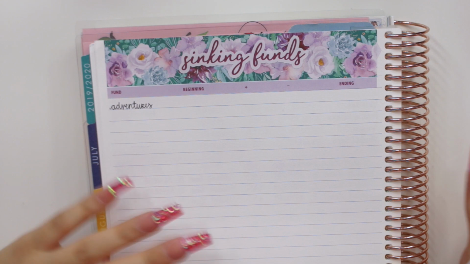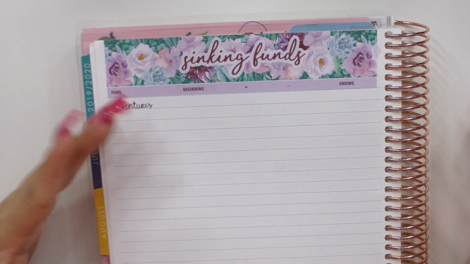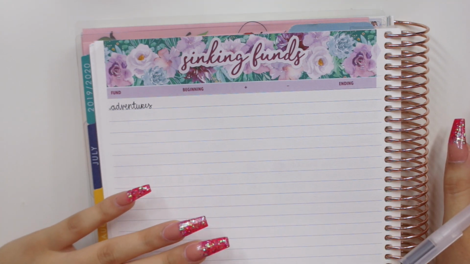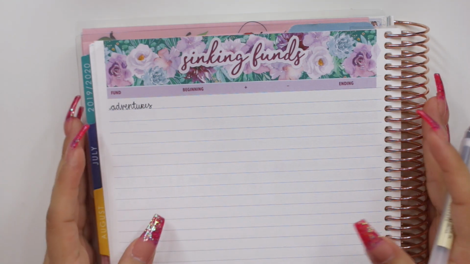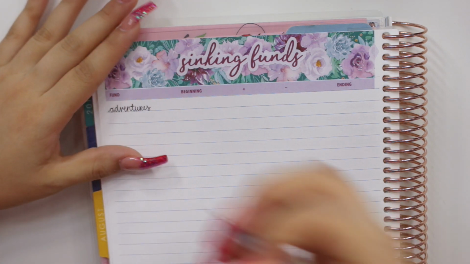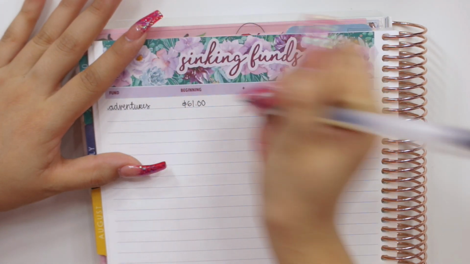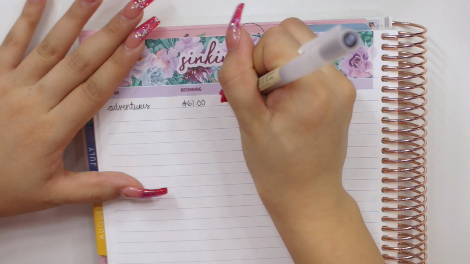I have gone to a couple of different cities, and I do plan on going to more in the near future. I just want to really travel and not just, I don't know, stay in California all my life. So that's really what I wanted to do and why I started this adventure sinking fund. So my beginning balance for this month is $61, and I'm going to just add $39.